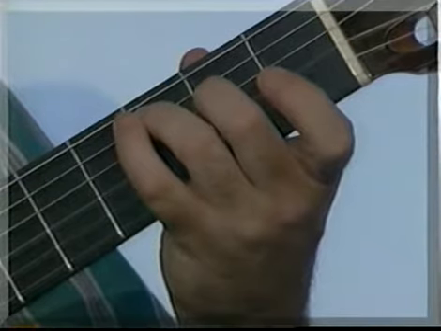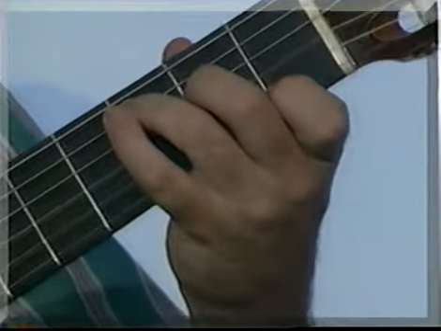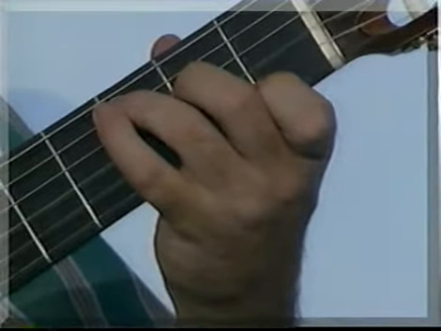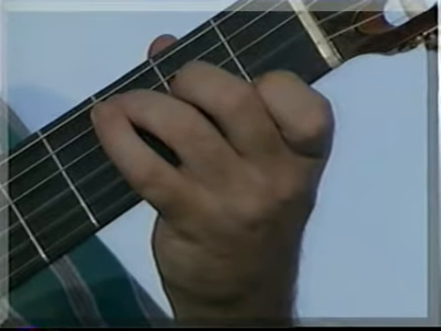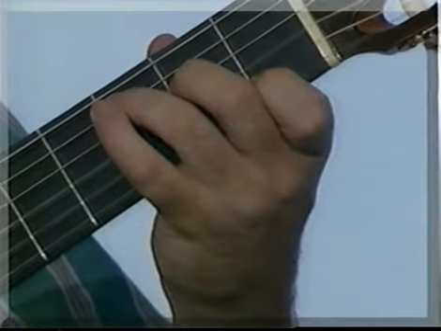C, E, G. I can get another C here. It doesn't matter how many C's, E's, or G's that I play. It's still going to be a C chord. But just to make it fuller sounding, we're going to add another note.